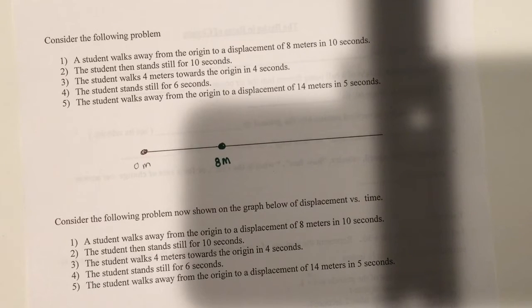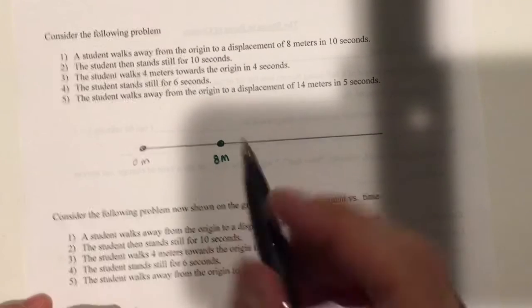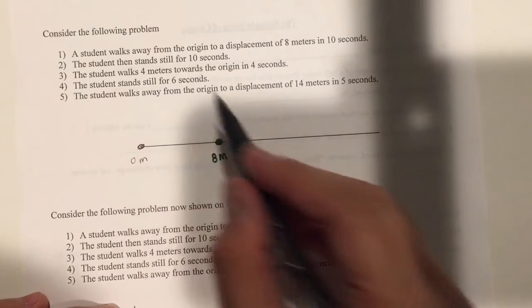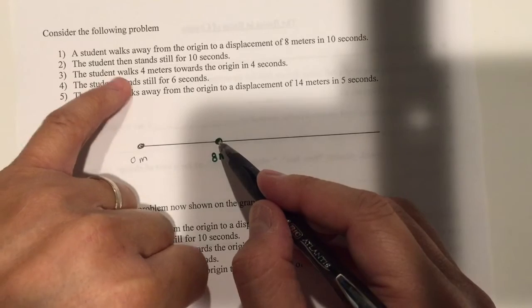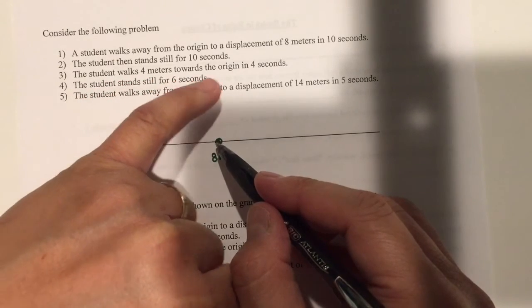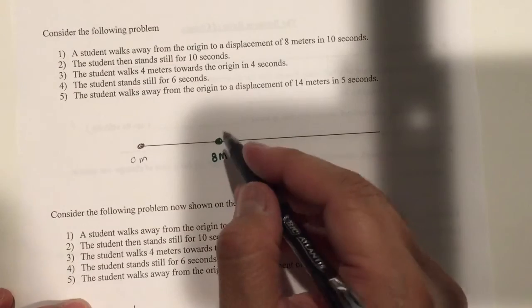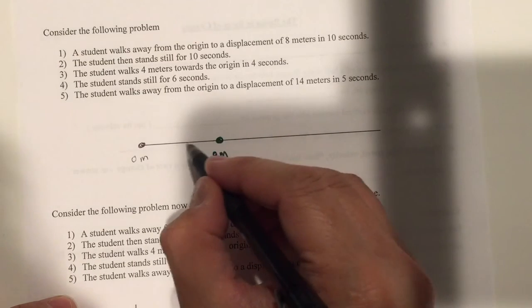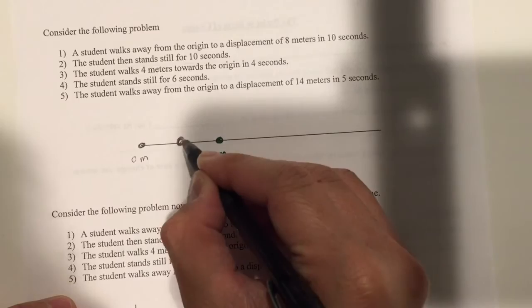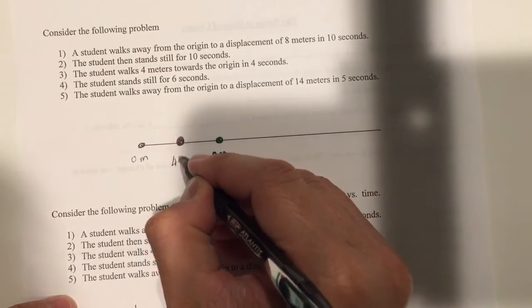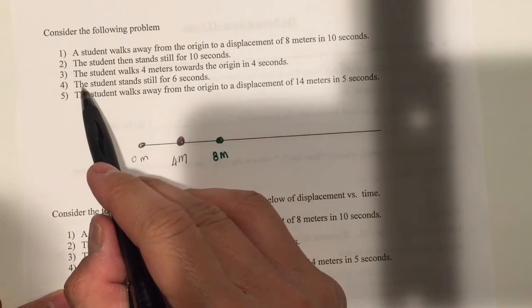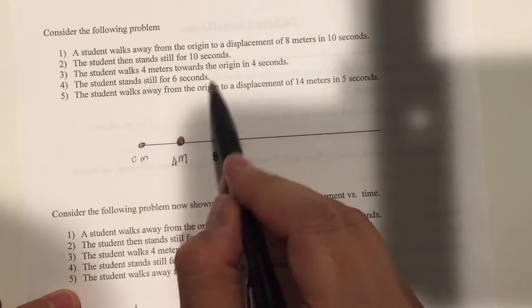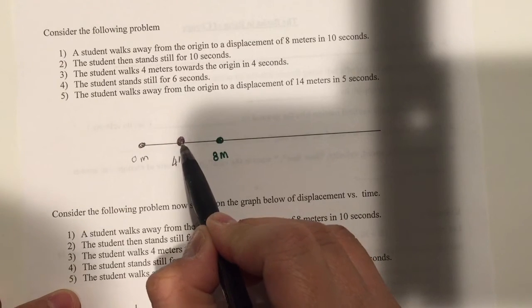What happens next is the student stands still for 10 seconds. So the student stayed here for 10 seconds. And then the student walks 4 meters towards the origin in 4 seconds. So at 24 seconds, the student is now here, which is at 4 meters. The student stands still for 6 seconds, so the student remained here for 6 seconds.